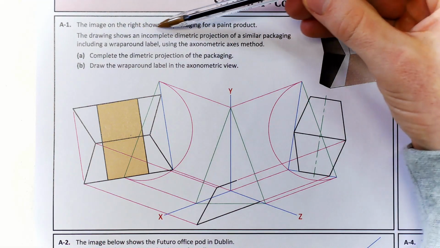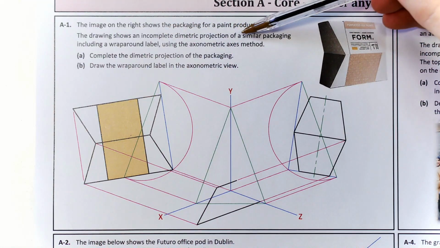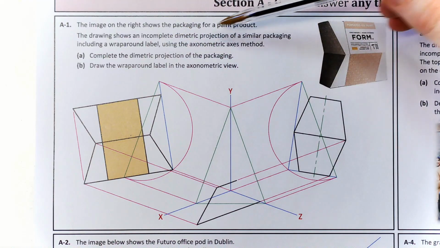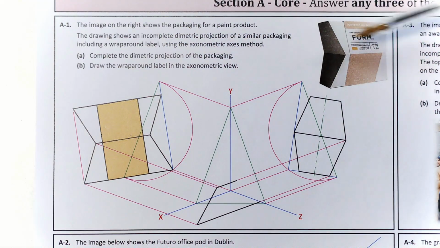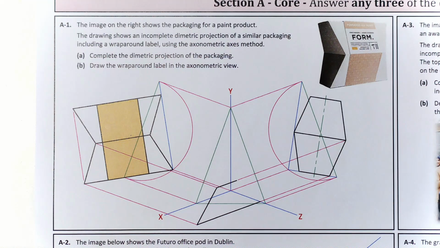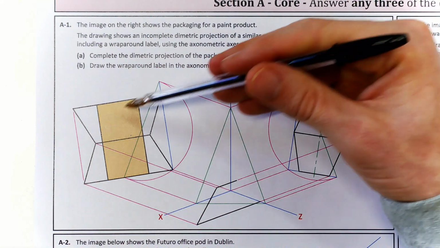The drawing shows an incomplete diametric projection of a similar package, including a wraparound label using the axonometric axis method. So we've got our wraparound label and we can see it there in the elevation. So part A, complete the diametric projection of the packaging. Okay, so just the packaging here, excluding the label.